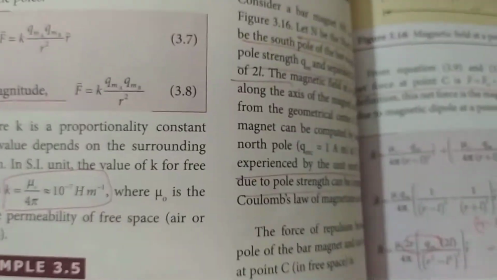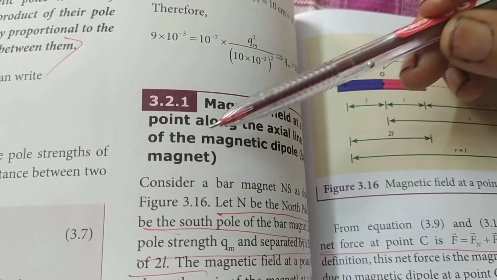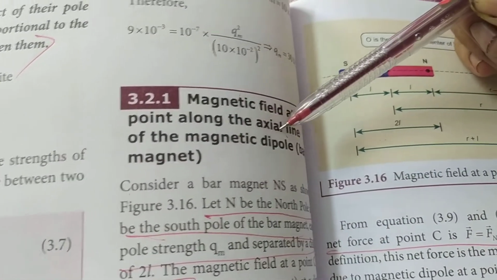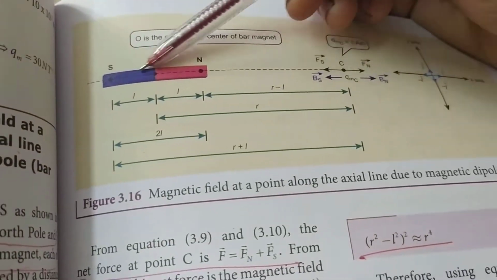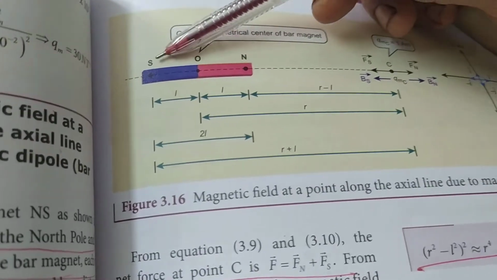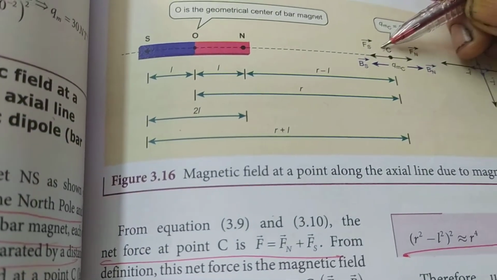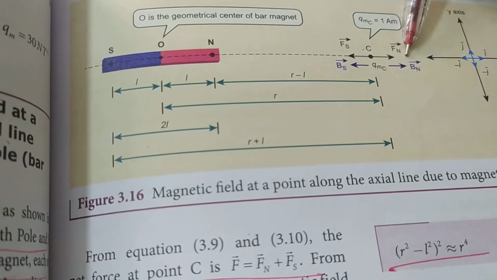And based on this, we are going to derive the magnetic field at a point along the axial line of the magnetic dipole. Here the magnetic dipole is nothing but a bar magnet. And here you see this diagram. Here this is the bar magnet, the south pole and north pole. We are going to find out the magnetic field at this point. And this is the axial line of the bar magnet.